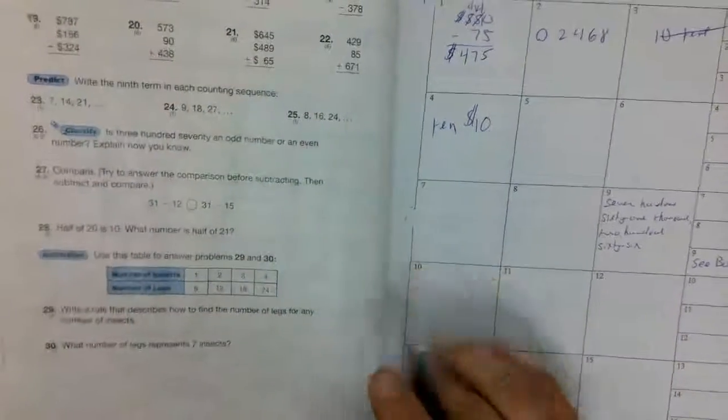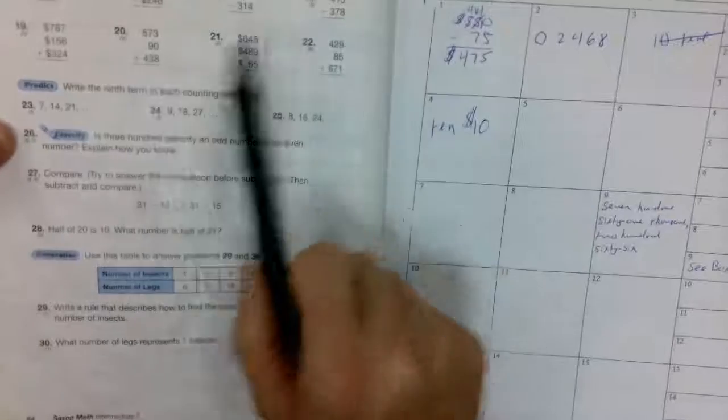Okay. All right. These normal subtraction addition ones, pretty easy. I think you should be able to handle those on your own.